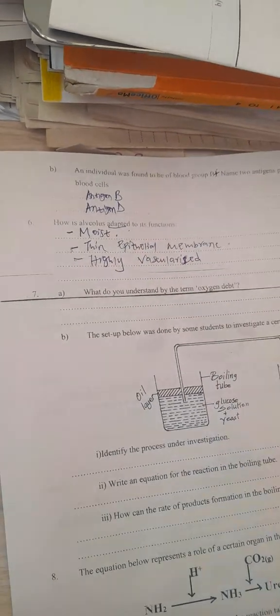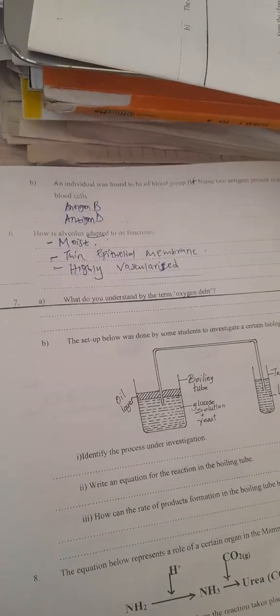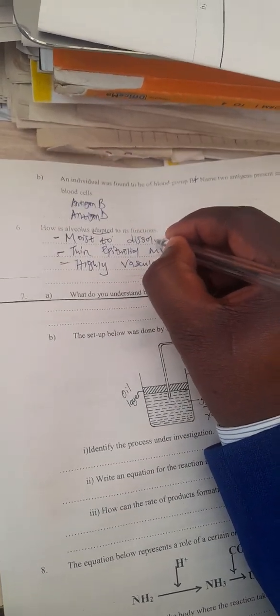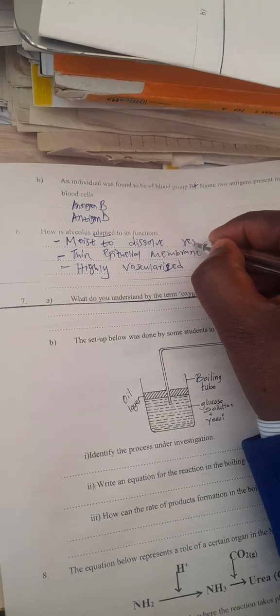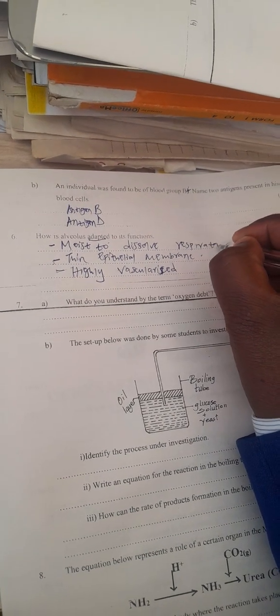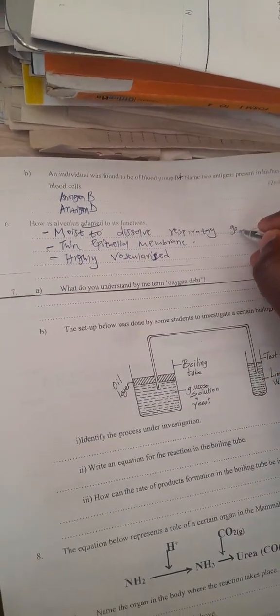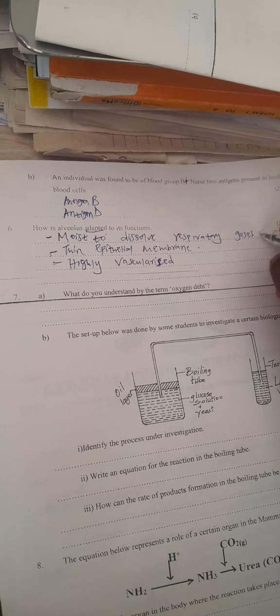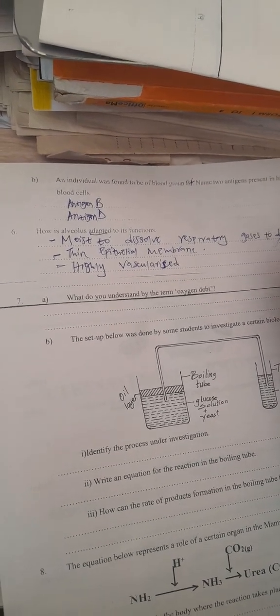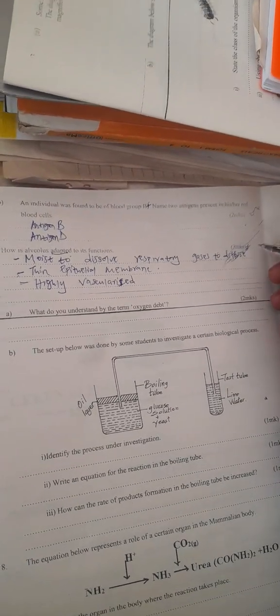Because the question reads adaptation, you will not get any mark when you just leave it in that manner. Moist is to dissolve the respiratory gases, to diffuse in solution form.